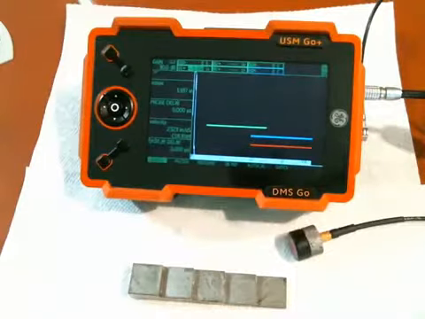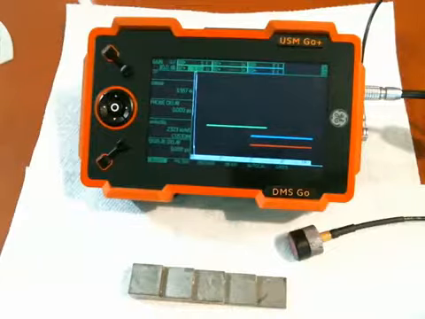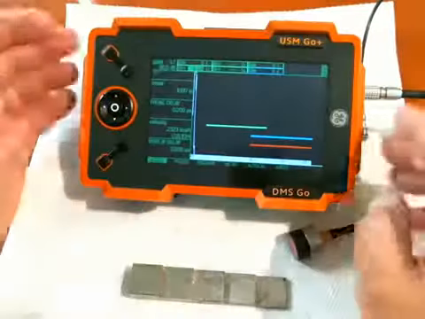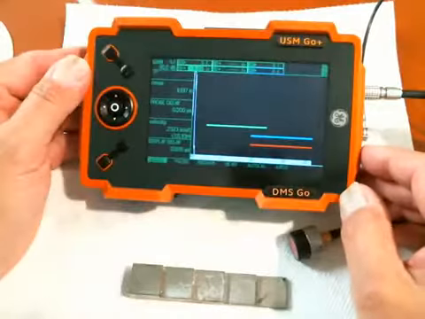to answer a question that's come up a couple of times lately. Can I use my USM Go flaw detector to take thickness measurements? And the answer is absolutely yes. It's quite easy. A couple of things we want to set up.